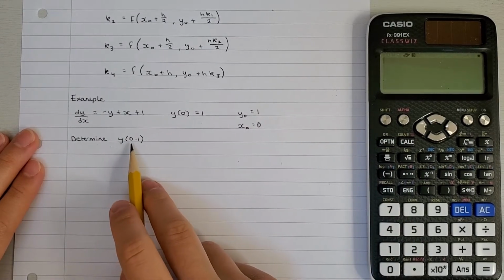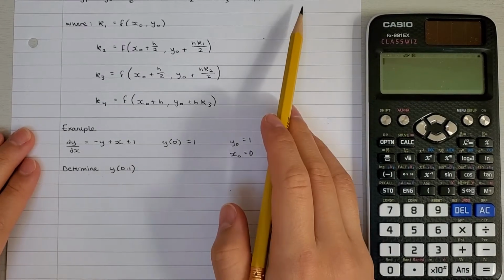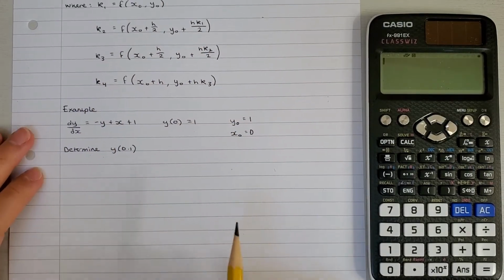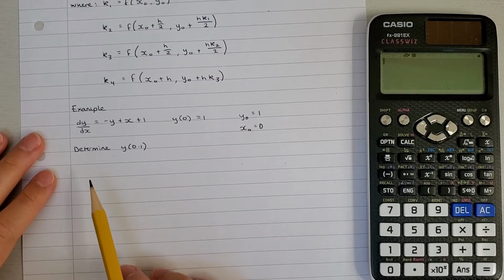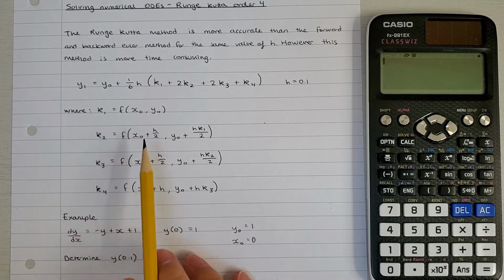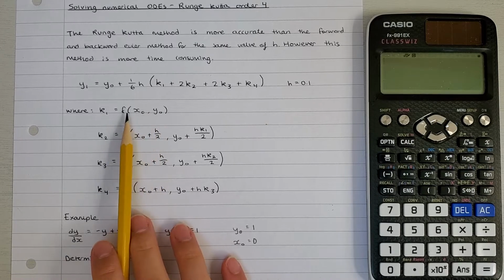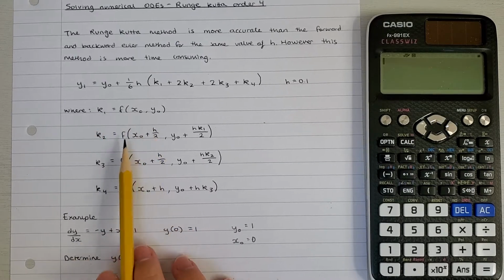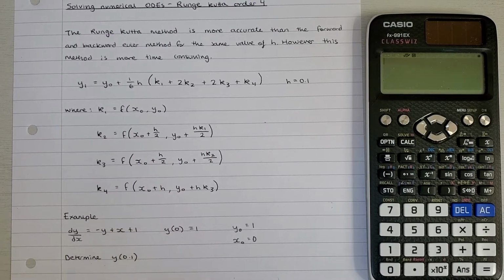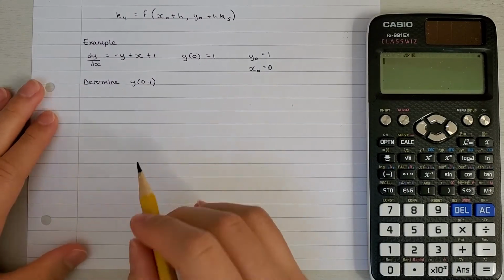It says determine y 0.1. So we're only going to do this iteration once, just because the step size is 0.1 and it's quite exhaustive doing all this, so we'll just do one example. So we're going to calculate all the k's. This is how to calculate all the k's. So yeah, we would need to find the values to put into the function to find k1, and then this is how you would find the values to put into the function which makes k2, and so on and so on.